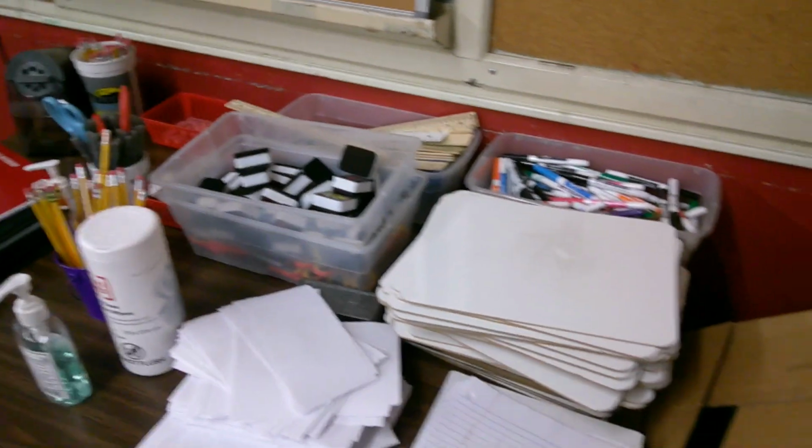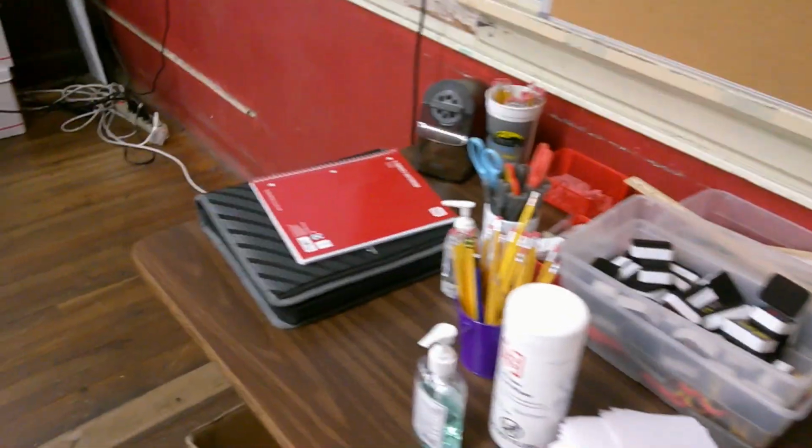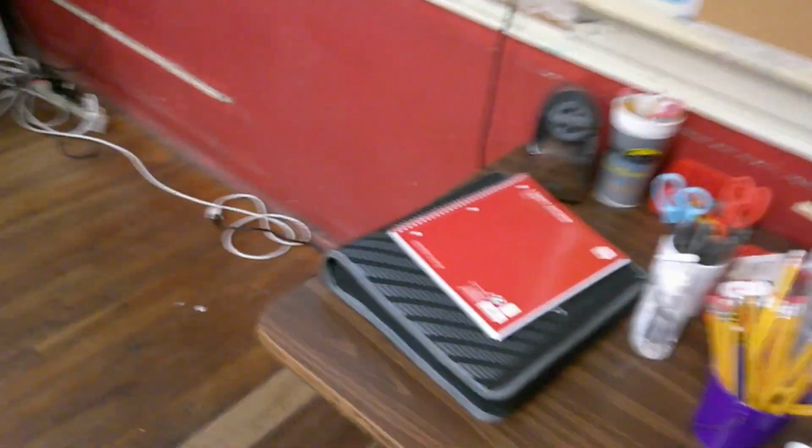I'll show you around the class, give you an idea of what it looks like. Alright, I'm going to turn you around, brace yourself. When you first come in the door, on the right hand side you will see a supply station: whiteboards, dry erase markers, scratch paper, pencils, pens, anything you might need, pencil sharpener.